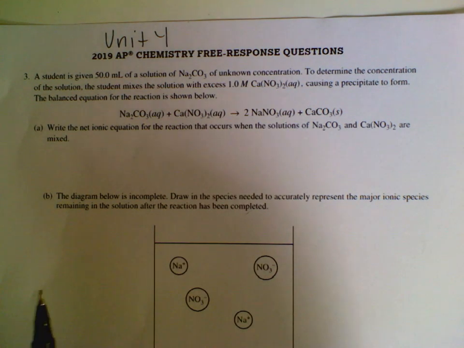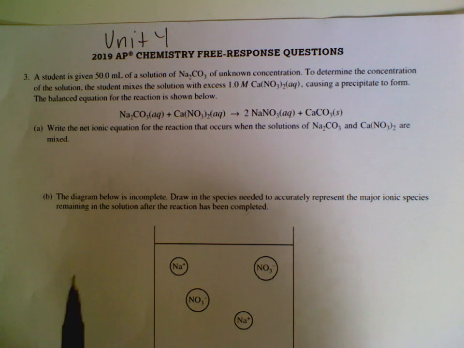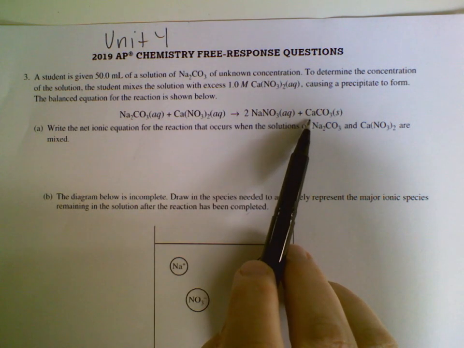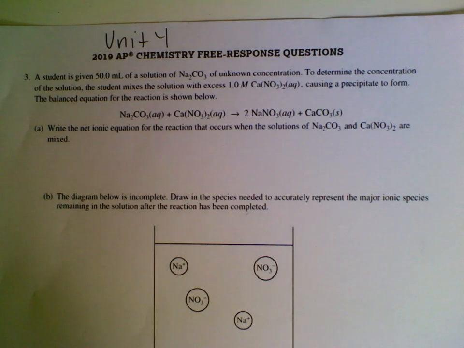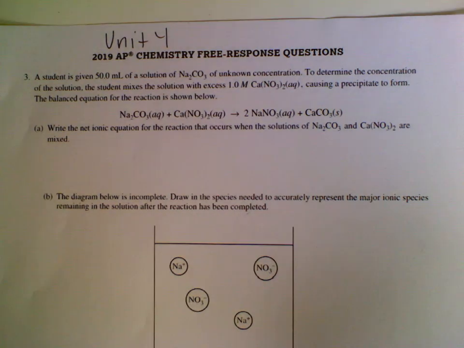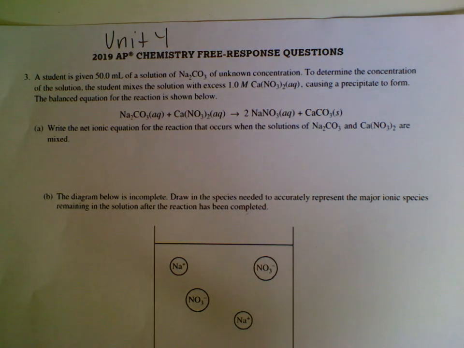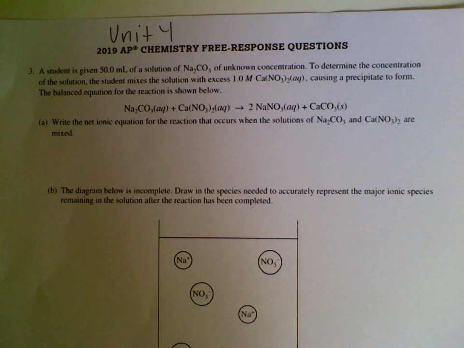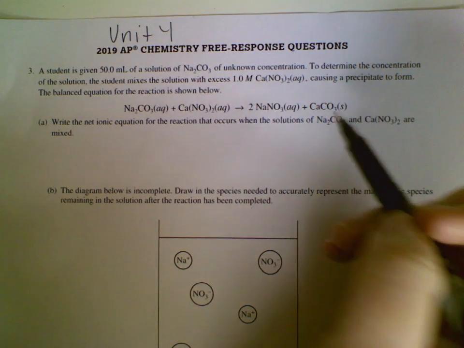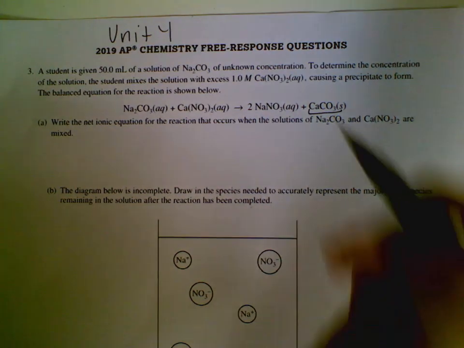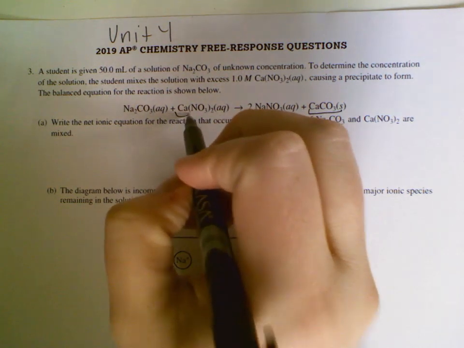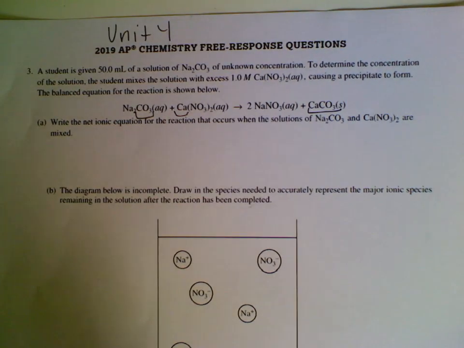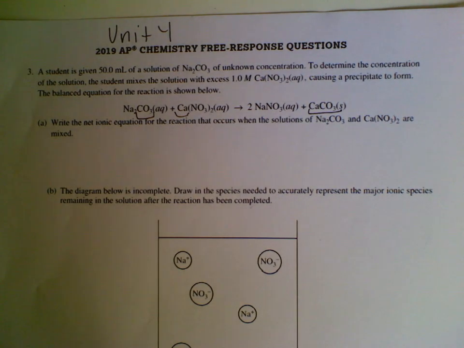So those aren't going to be showing up in our net ionic equation. The Ca and the CO3 turn into a solid, so their phases change from aqueous to solid, and so we are going to see them in our net ionic equation. So I want to take the calcium carbonate and then the things that make up the calcium carbonate, and those are going to show up in my net ionic equation.